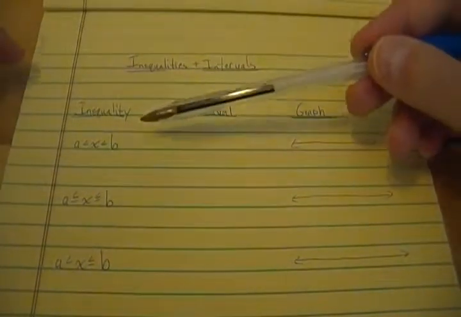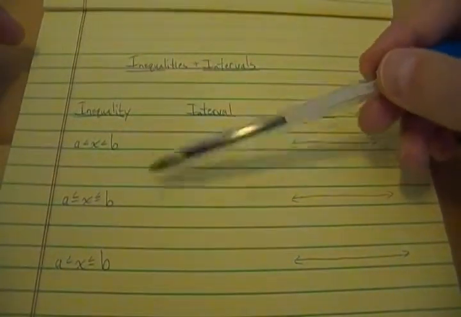Welcome to Saucy Math. This is a video about inequalities and intervals, which basically are ways to describe sets of numbers. So what I'm going to do here is go through a few different types of inequalities and then translate those into intervals to show you what the interval notation looks like and how that corresponds with the inequality notations.